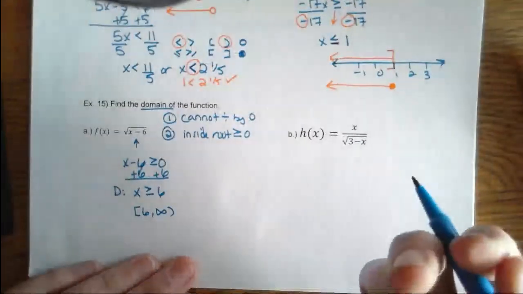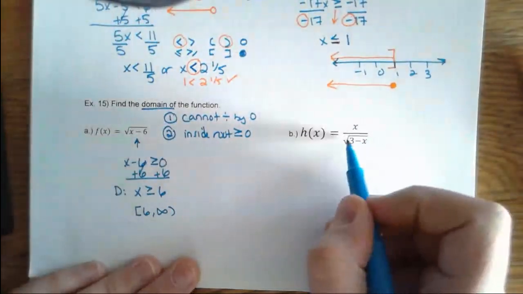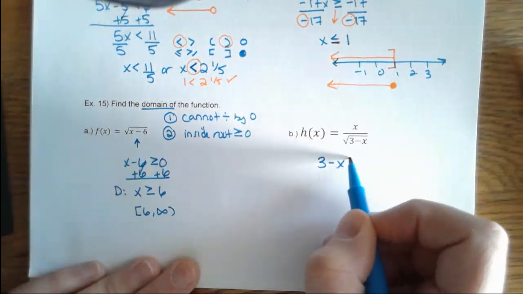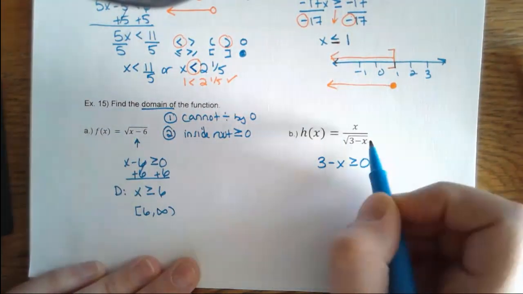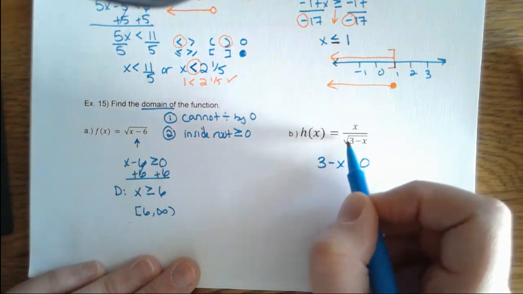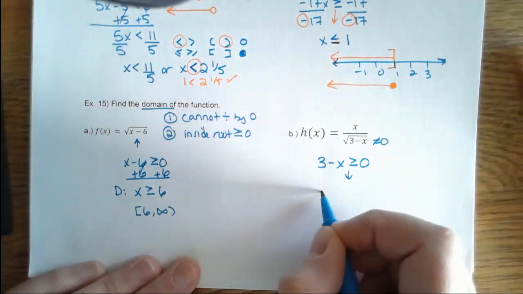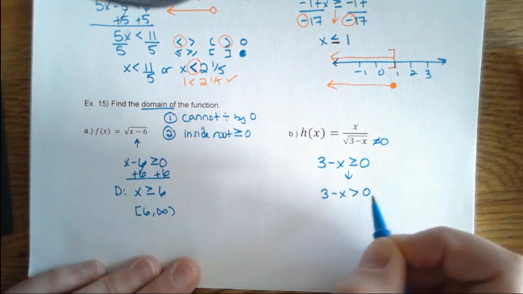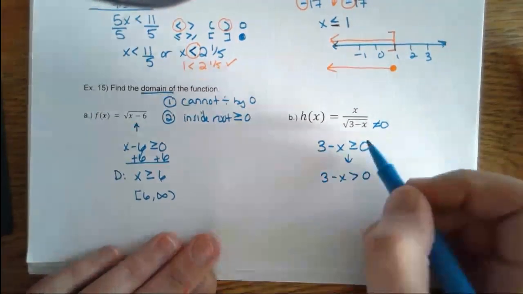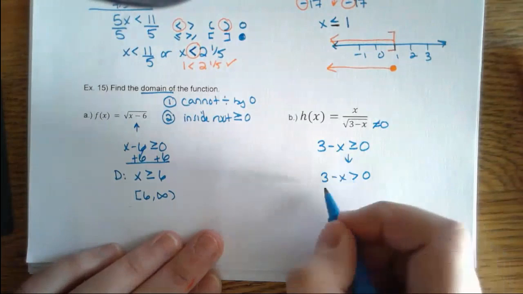Here I have 2 issues, right? So I have to have that the inside of the root is at least 0, but I have a denominator here. My root is in the denominator, so I have to make sure this is also not equal to 0. So for this case, we have to make this a little stricter and make it strictly greater than to take both of these things into account.